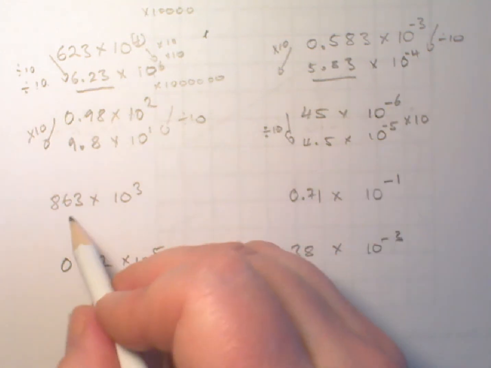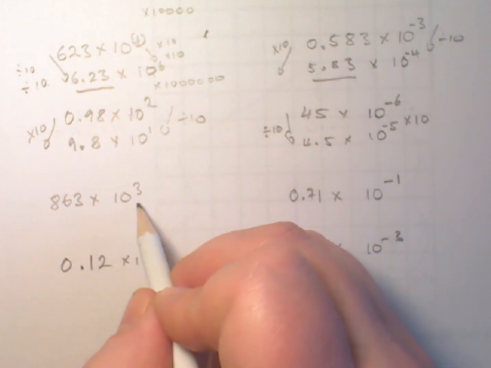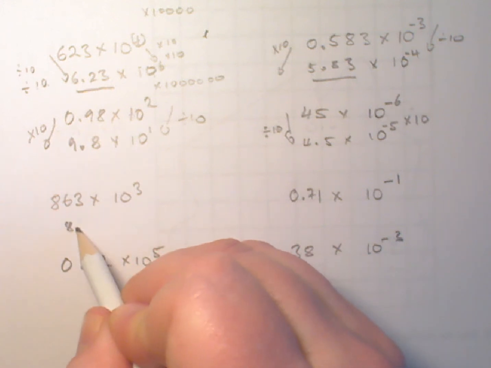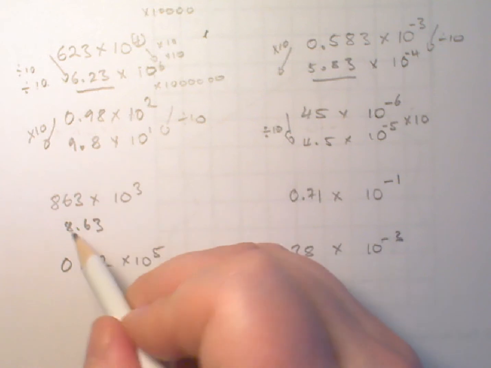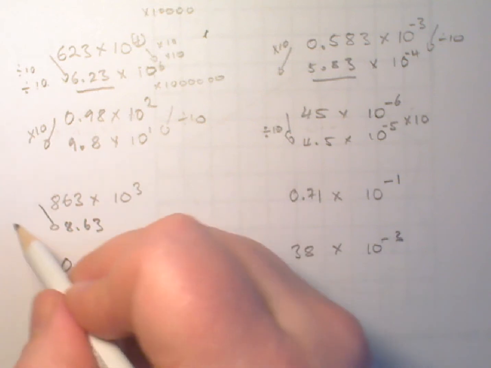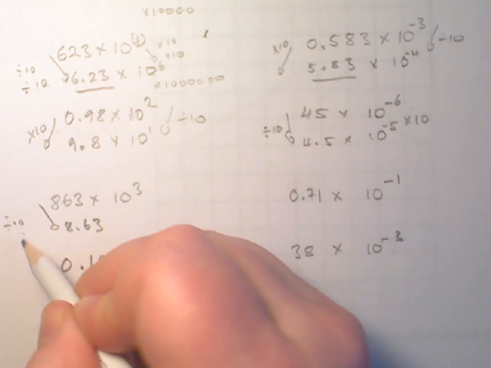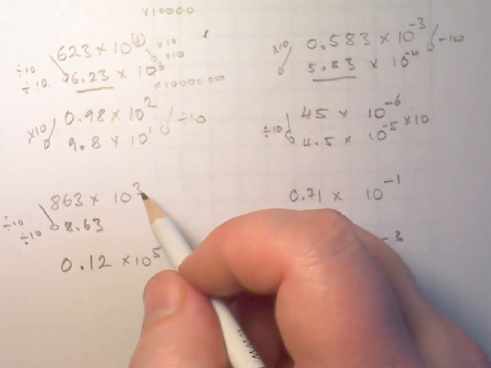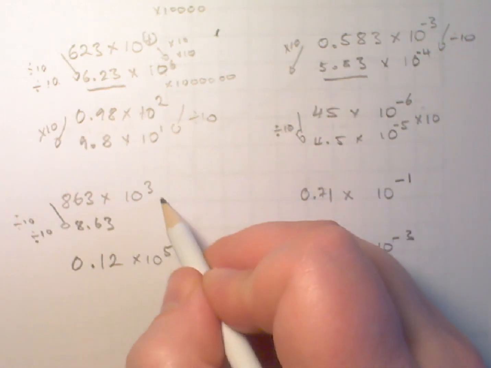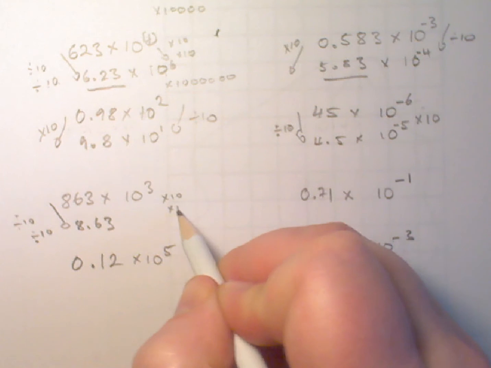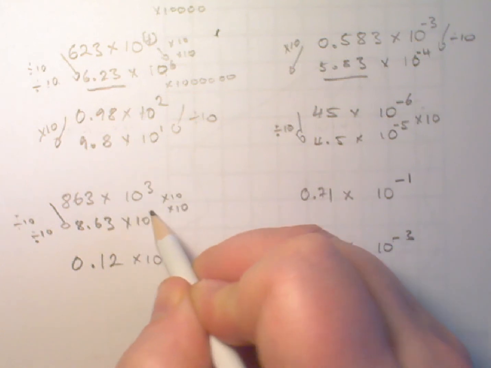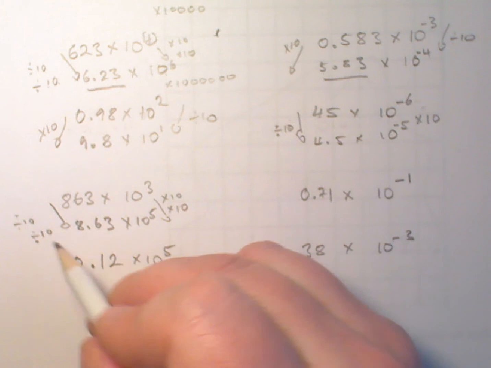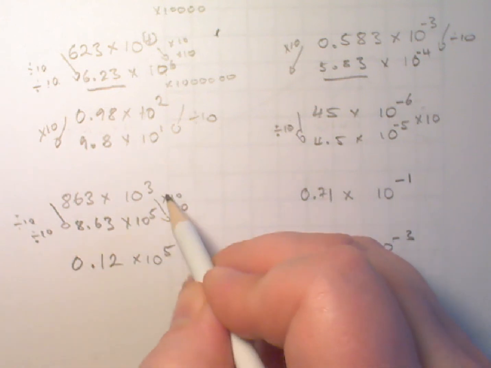Here we've got 863 times 10 cubed, and here I need to make this 8.63, and so here I need to divide by 10 twice. So what I'm going to do is make this 10 times bigger by going times 10 to the 5. One gets divided by 10, and the other one compensates.